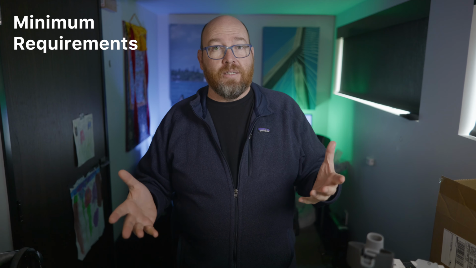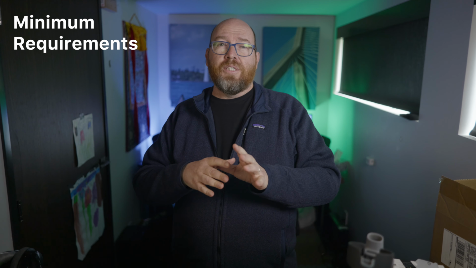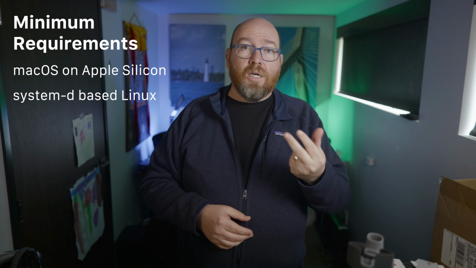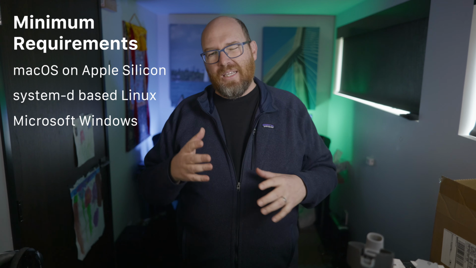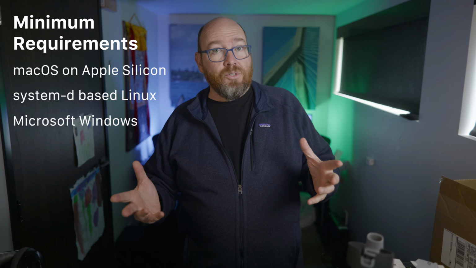Okay, so before we install Ollama, let's make sure you have the hardware required. Ollama is going to need either Mac OS on Apple Silicon or a Linux distro based on systemd, such as Ubuntu or Debian, or Microsoft Windows. You may be able to get it working on Mac OS on Intel or on a non-systemd distro, but it won't be supported by the Ollama team. You can get help on the Discord, but you're a bit on your own there.